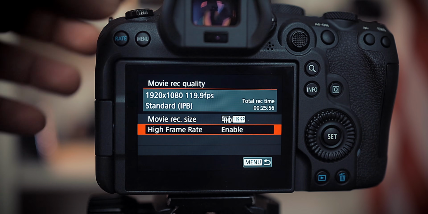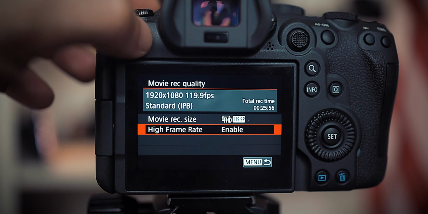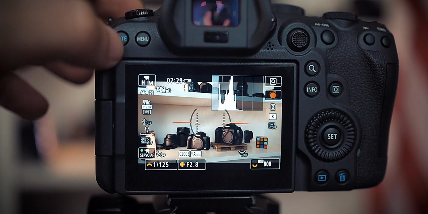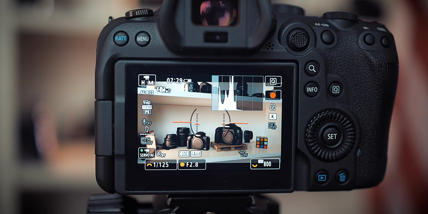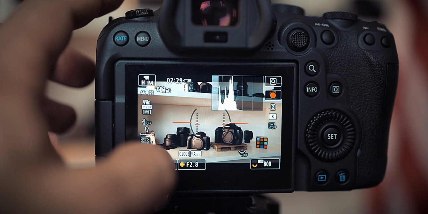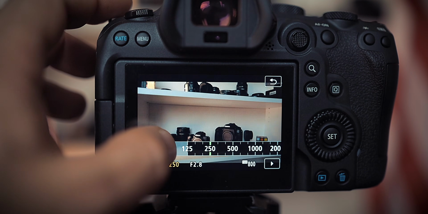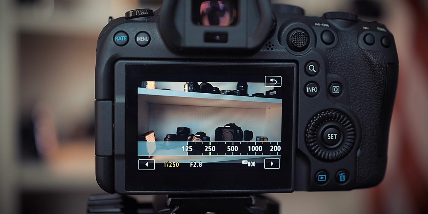Okay, and then you go back, exit the menu, and we see through the LCD screen. And when we shoot in 24 frames per second, the shutter speed should be 1/50th of a second. But now that we're shooting 120 frames per second, as you know, as I already told you many times, we should double it. So 240, but we don't have 240, so 250, and you're good to go.